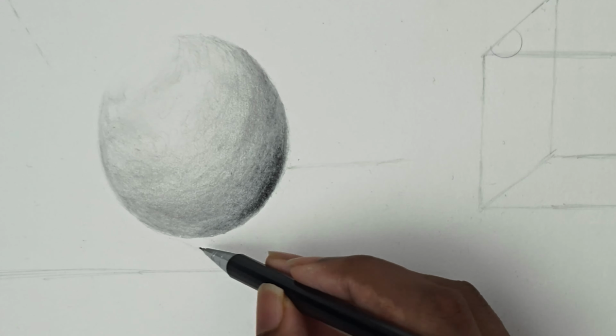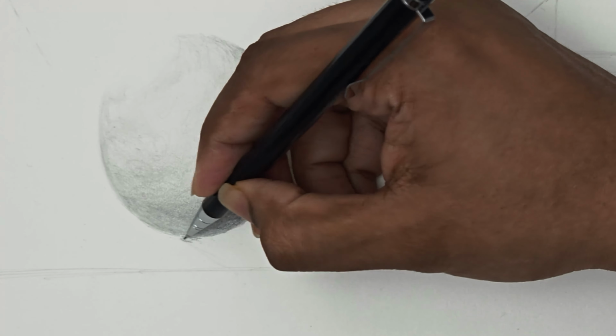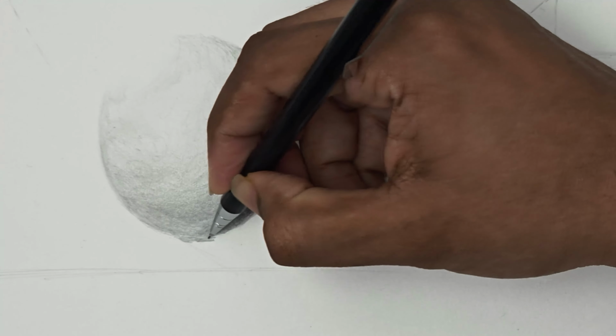Now it's resting on a surface, right? So there's got to be a shadow here as well. It's casting a shadow on the surface.